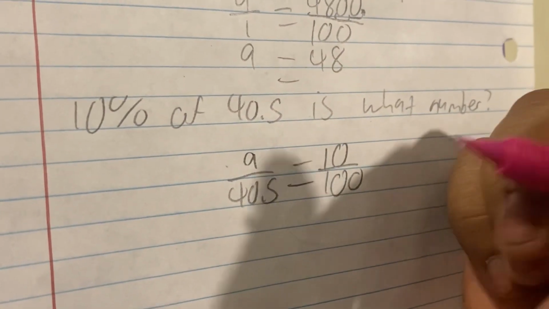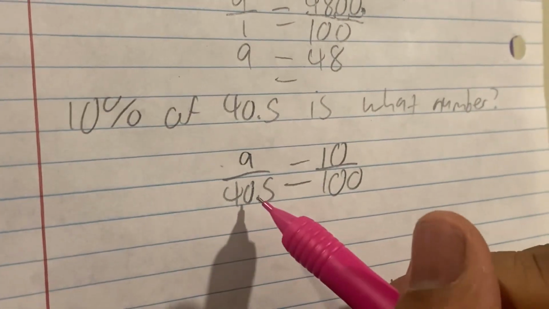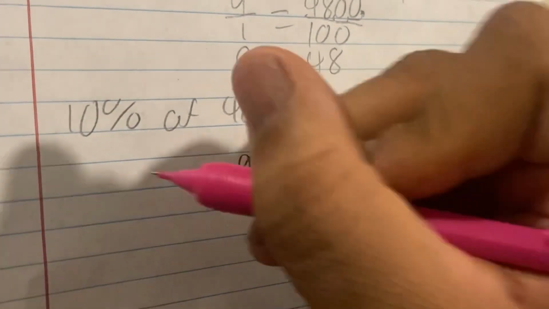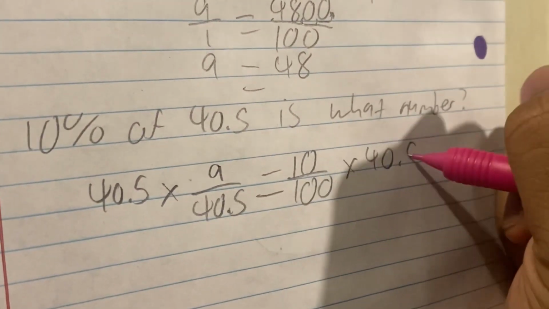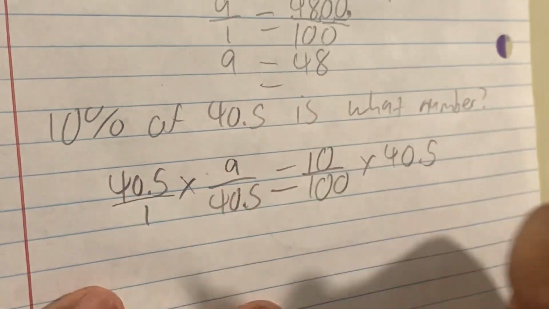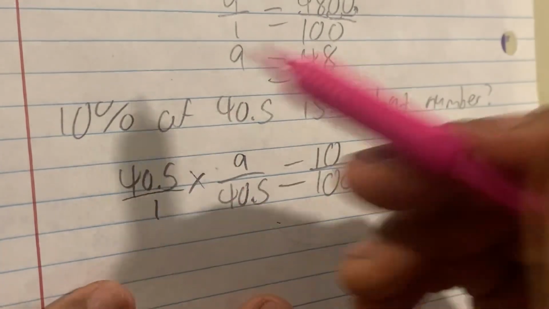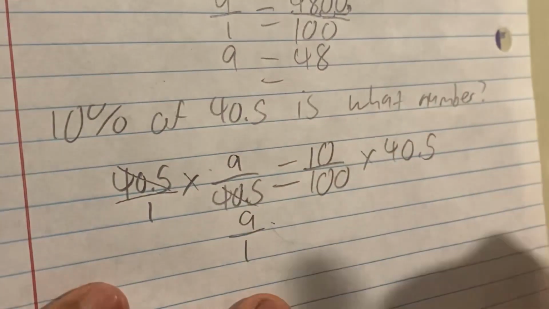So of course, what you're going to do is you're going to multiply the whole on both sides. So I'm going to do times 40.5, times 40.5. So obviously, I'm going to give this one a denominator of 1. And since it's the same thing, if you cross multiply, it's just going to cancel each other out. So it's going to be A over 1.